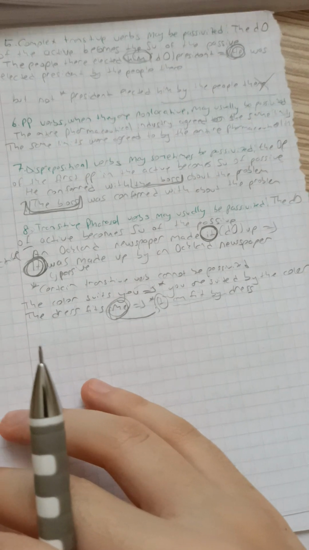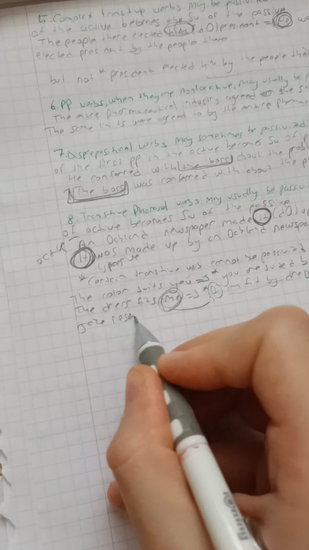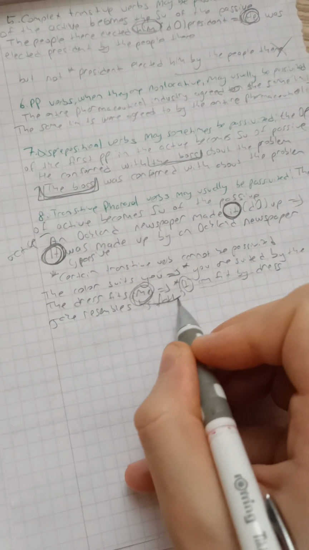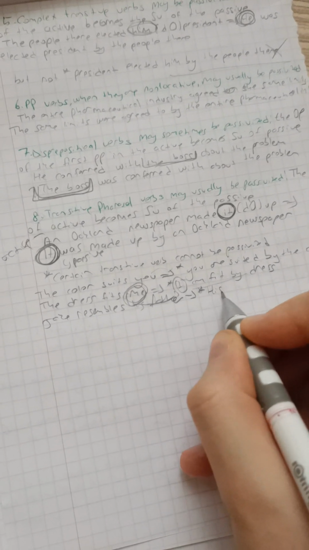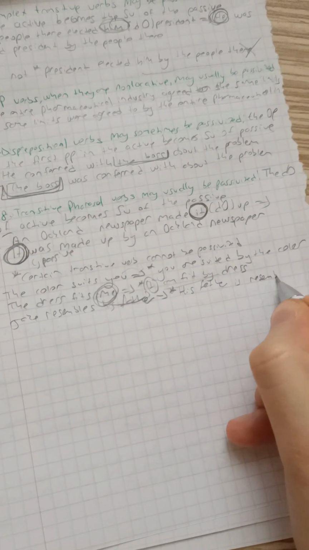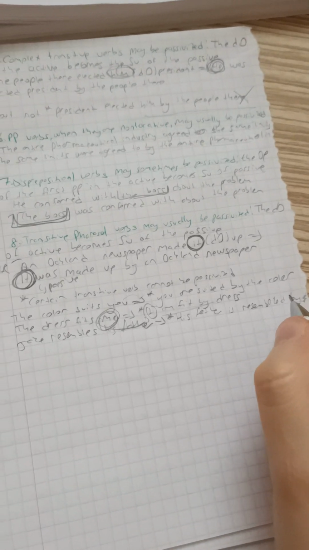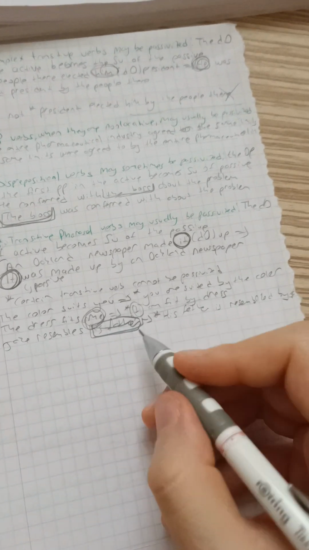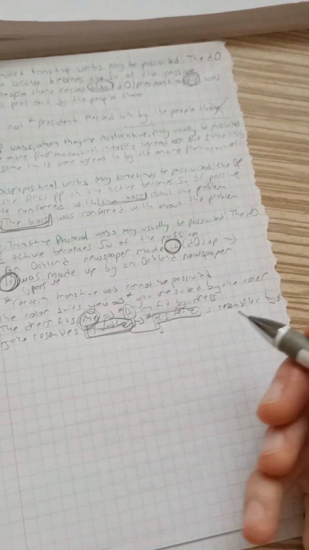the examples like Jake resembles his father. We cannot passivize it as "his father is resembled by Jake." The direct object here is his father, but we cannot make it the subject of the passive sentence.